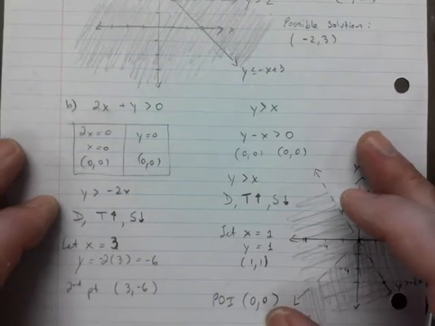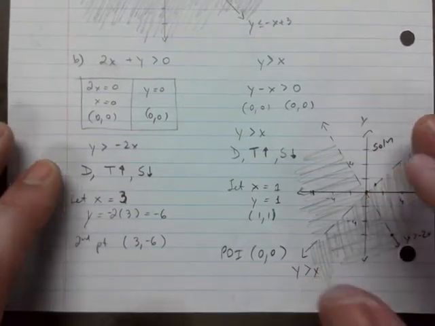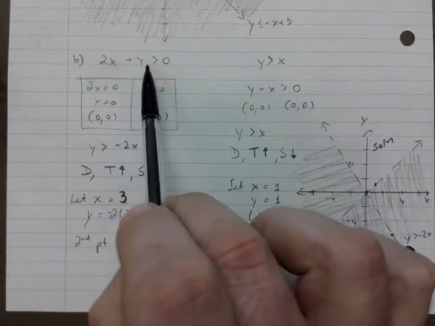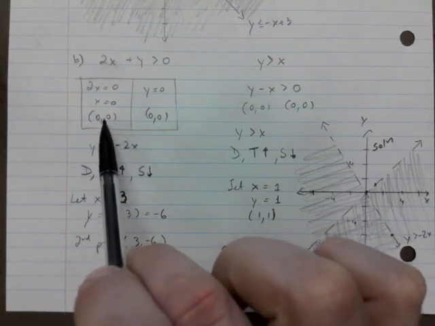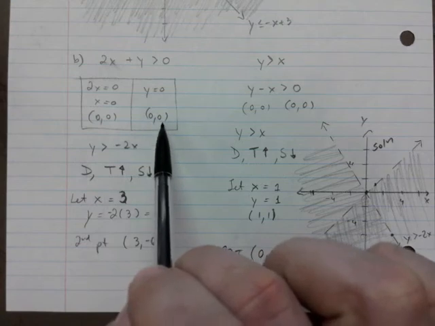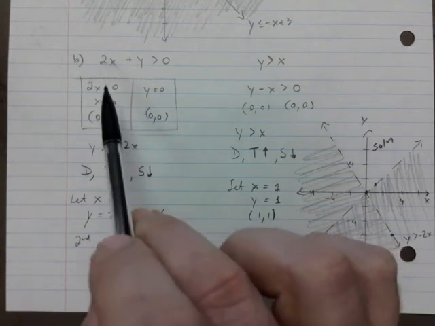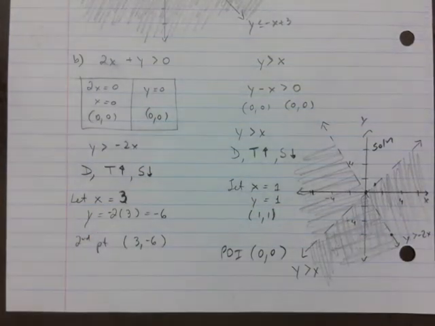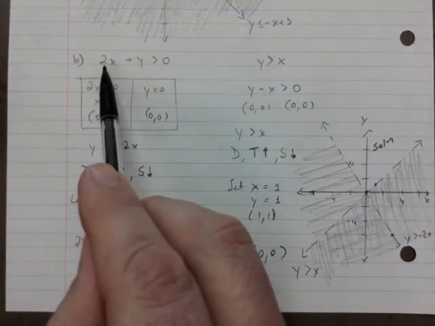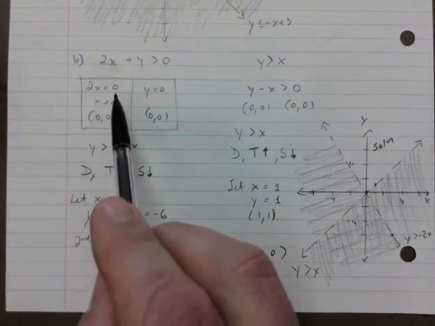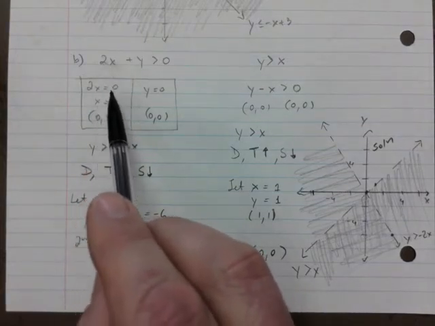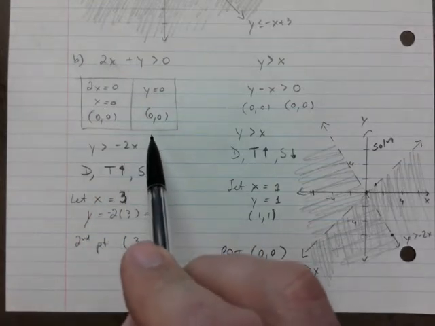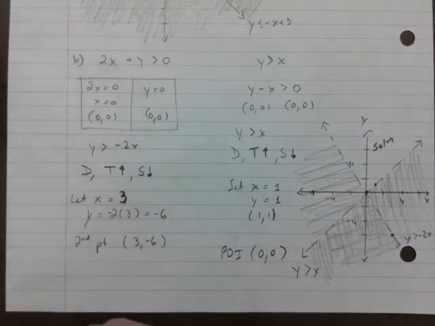For B, I've graphed it here already. So the first one looks like that. And notice that, right, it's going to be 0, 0, no surprise there. But this one doesn't, right, you got to be careful. This is not where x has a coefficient of 1 in front of it. It's 2. So I still go through the motions, right, but 2x equal to 0, if you divide both of them by 2, you still get x equal to 0. So this is one of those cases where you're going to have to find a second point.